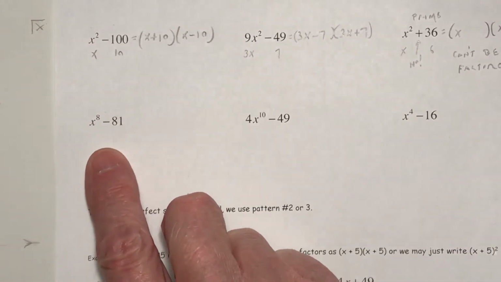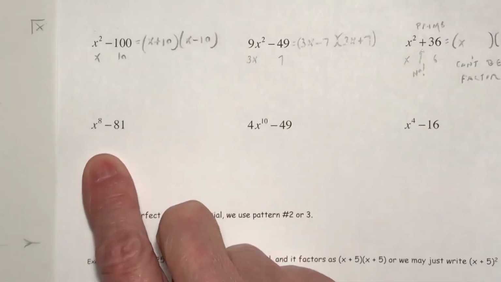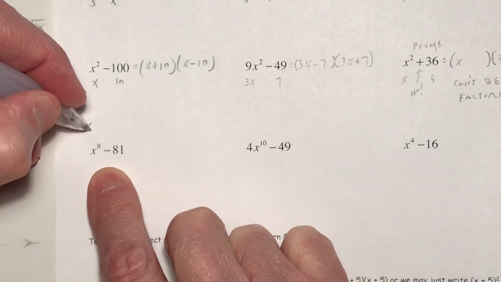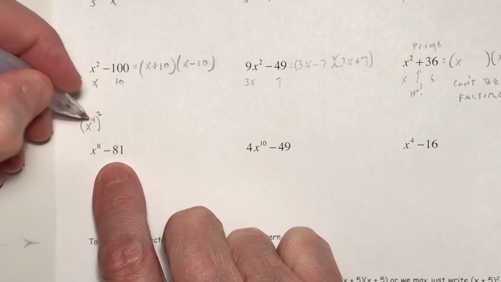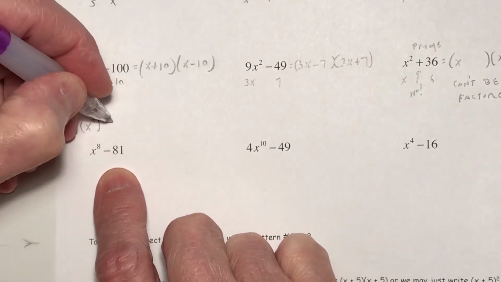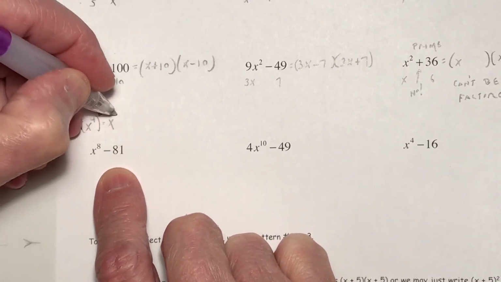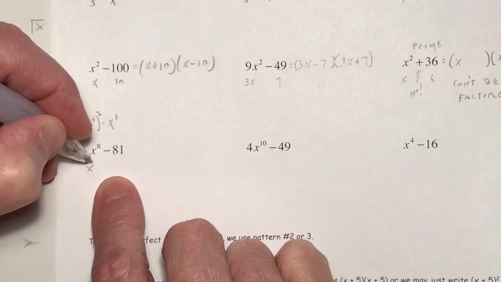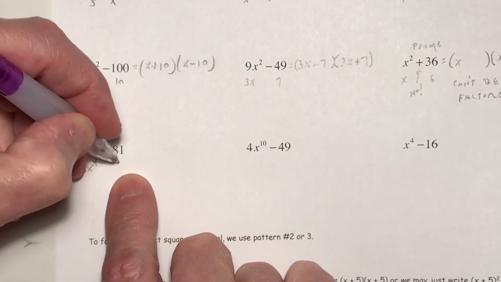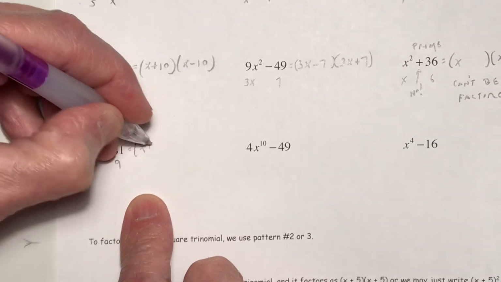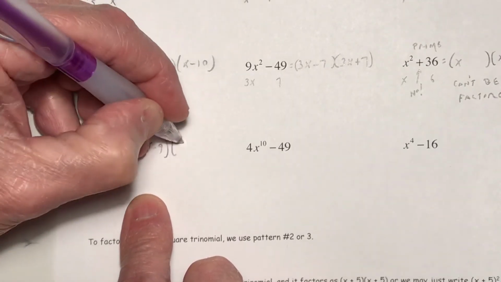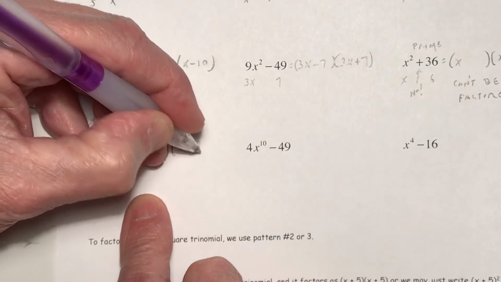And this is getting a little crazy. Is this the square of something? Remember that with a power of a power, you multiply the powers. So if we put a 4 there, x to the 4th squared is x to the 8th. So this is the square of x to the 4th, and this is the square of 9. So this is x to the 4th minus 9 times x to the 4th plus 9.